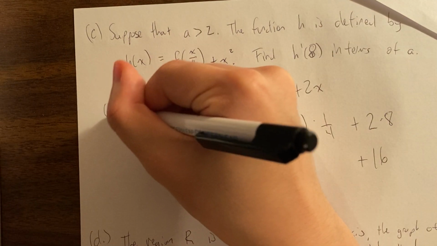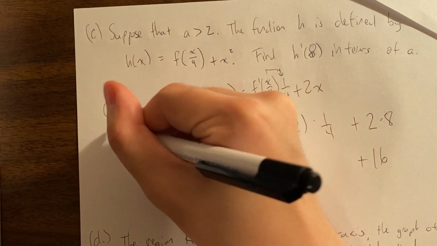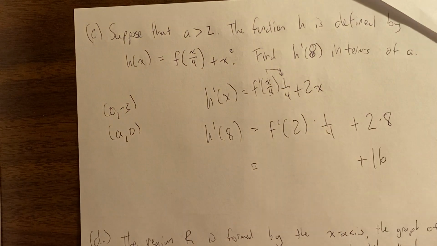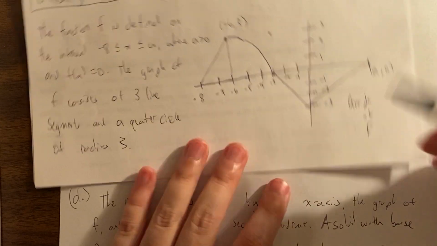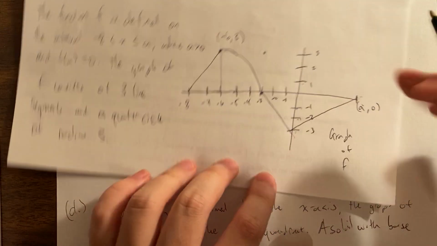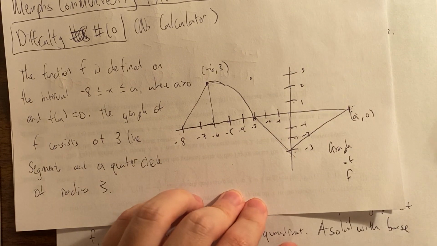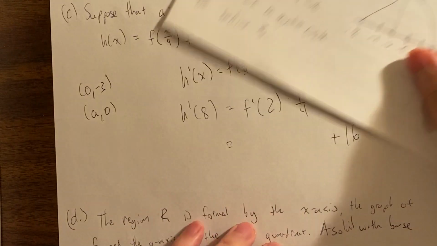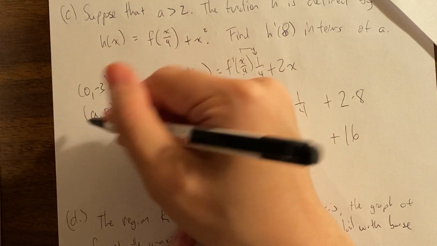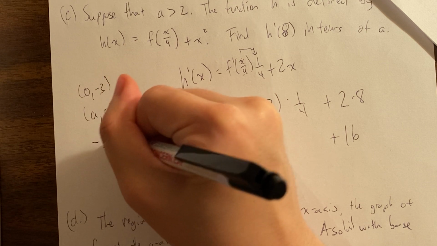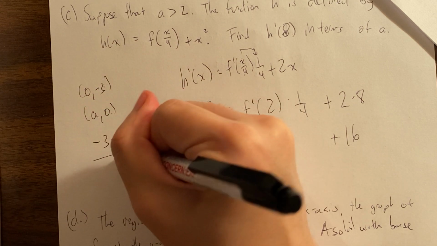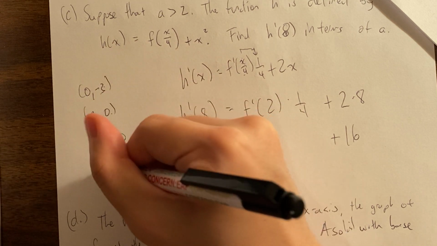So let me list them out again. 0, -3, a, 0. The reason we're trying to find this is we're trying to find f prime of 2, and f prime's values are the slopes of these graphs. It's also g double prime, if you remember. So we're doing slope here, so it's going to be -3 minus 0, y2 minus y1 over x2 minus x1.